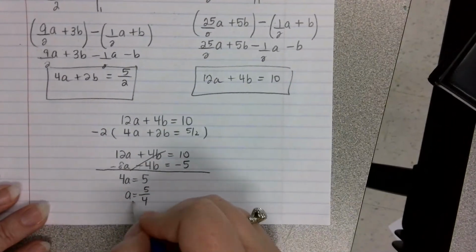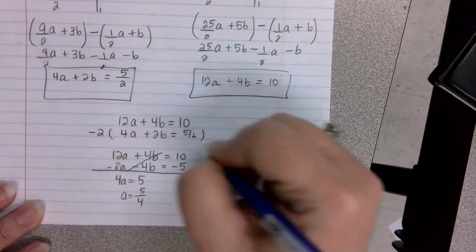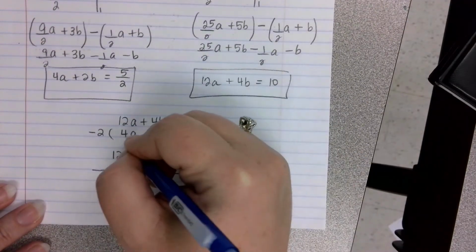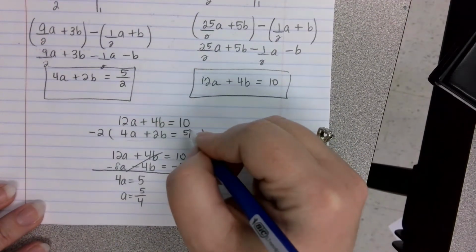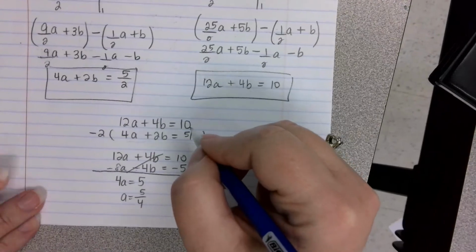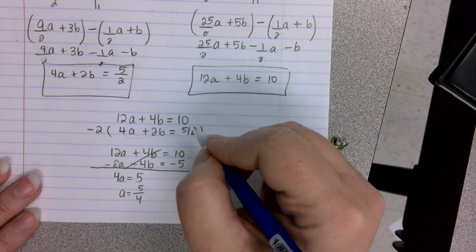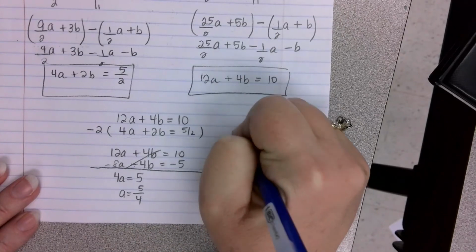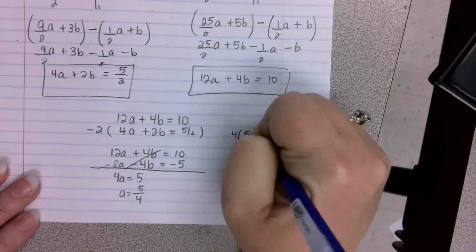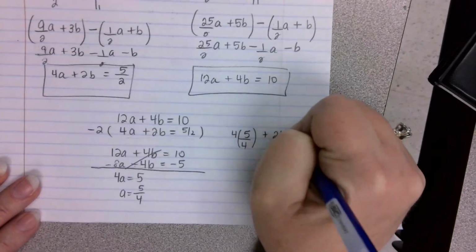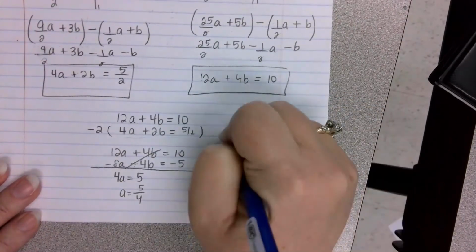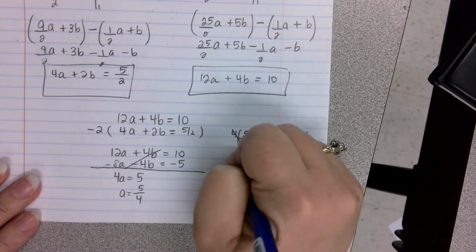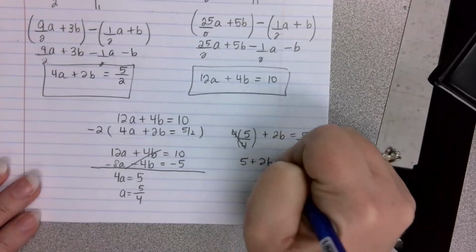Now, you can plug this 5/4 into any of these equations. You could plug it into the first equation, or you could plug it into the second equation. It really doesn't matter. If you plug it into the second equation, 4 times 5/4, you're going to get rid of that fraction over there, but you'll have the fraction over here. But this will be 5 plus 2b is equal to 5/2.